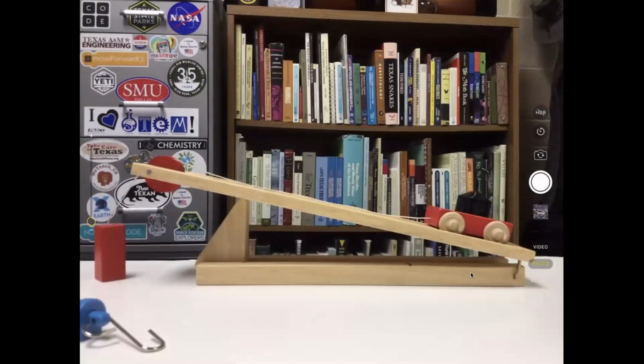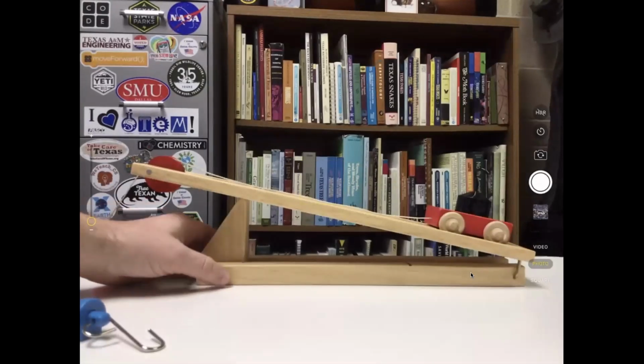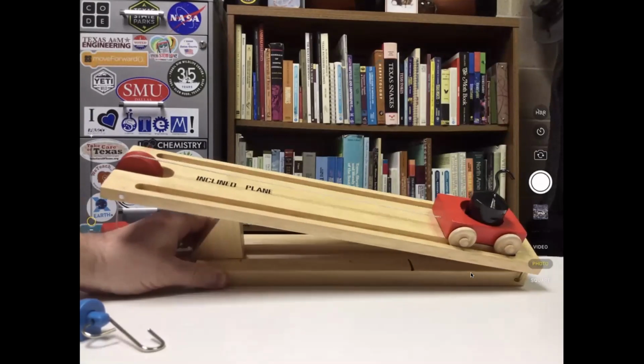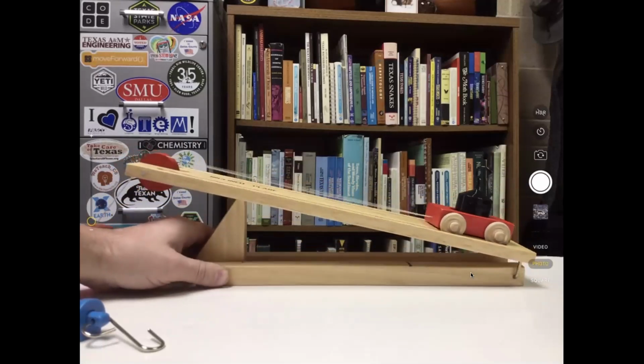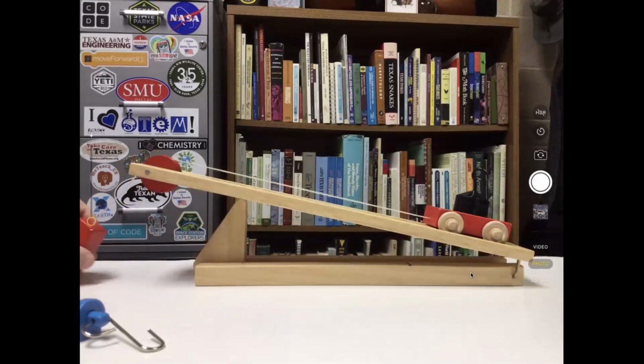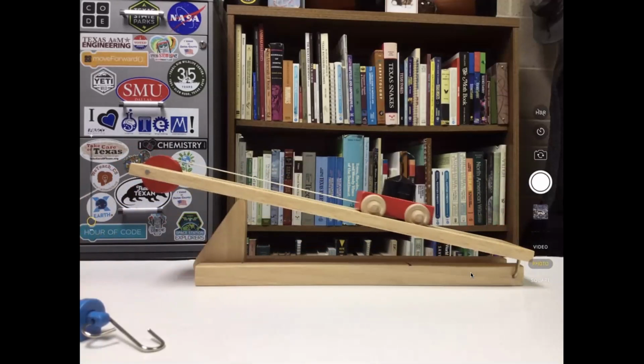All right. Now you can see I've got an inclined plane here. I'll tilt it so you can see a little better how it's set up. There's a little cart at the bottom, and that cart has a hooked mass piece with a mass of 200 grams in it. And if I pull on this side, the cart moves up the incline plane.